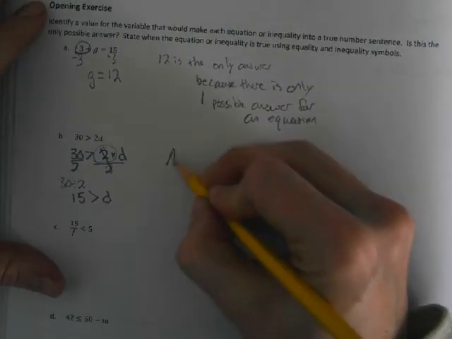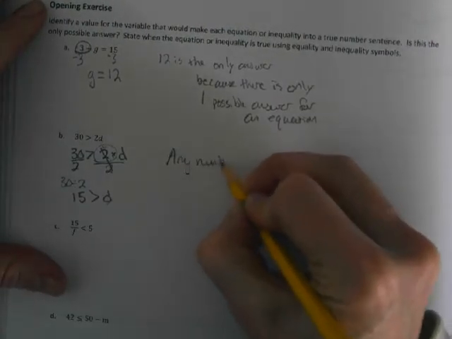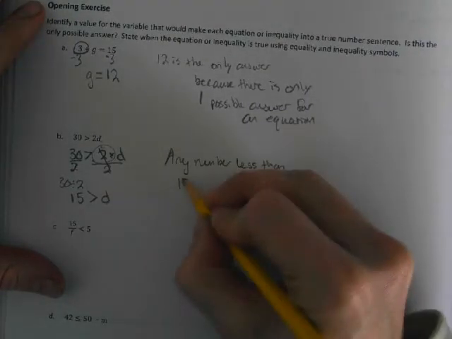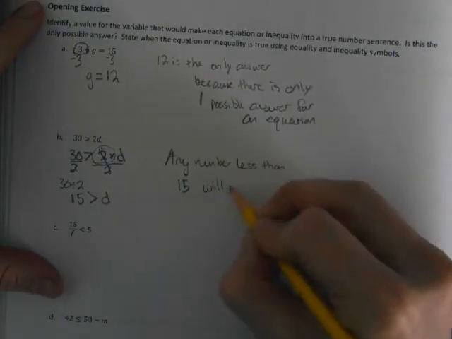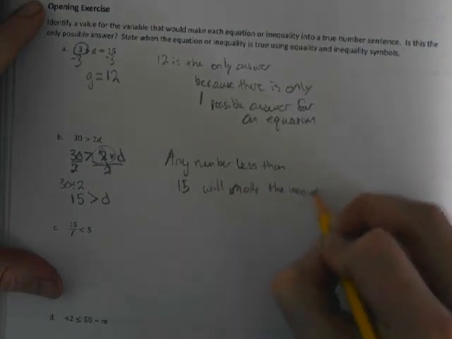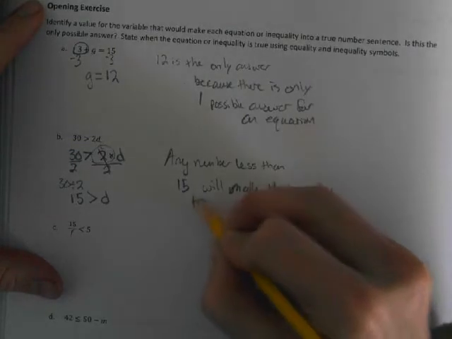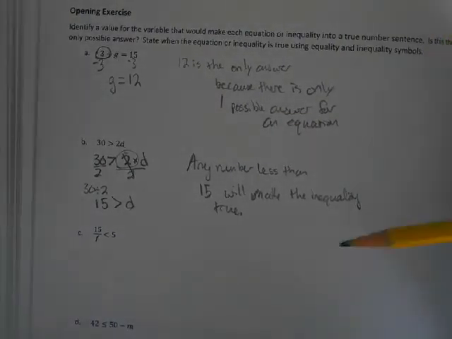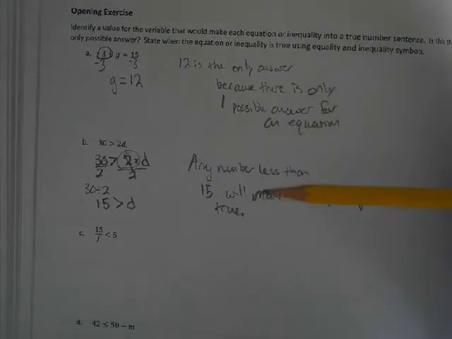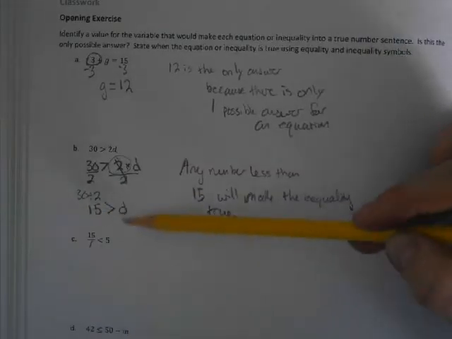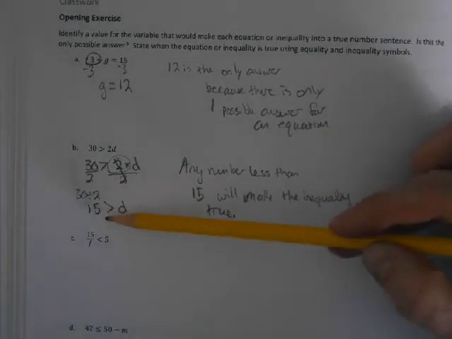So any number less than 15 will make the inequality true. Inequalities have multiple answers because it's numbers that are less than or greater than, and that can go on forever. And so for this inequality, any number less than 15 will make this inequality true. And we solved it right here because this is d is less than 15 or 15 is greater than d.